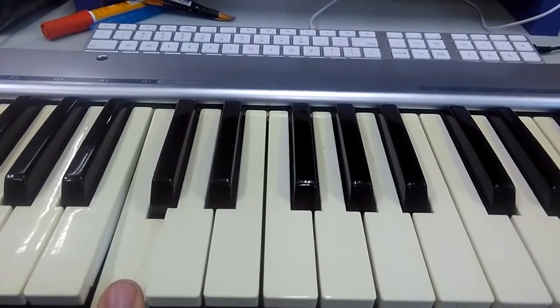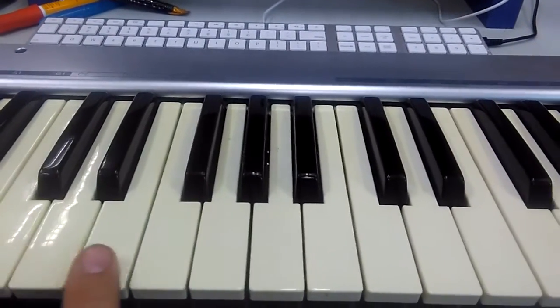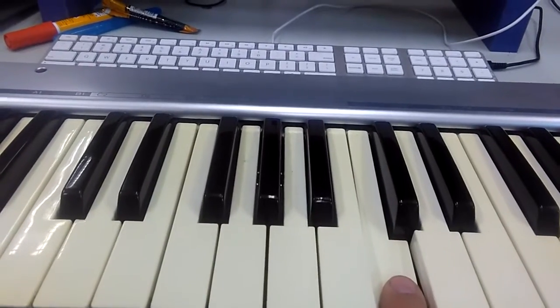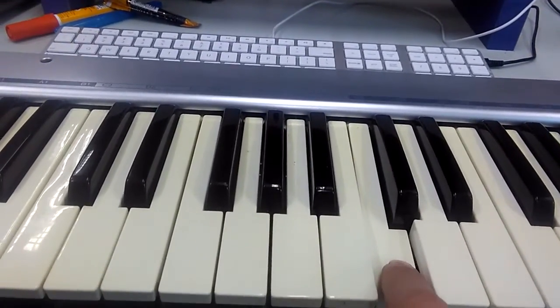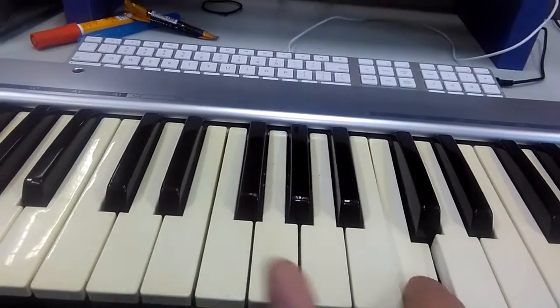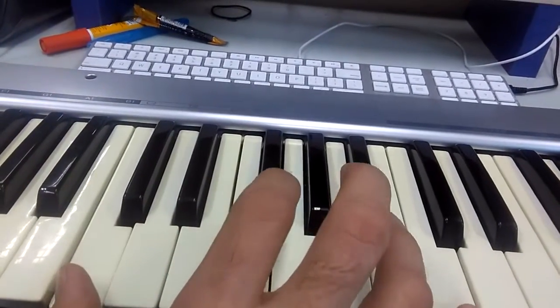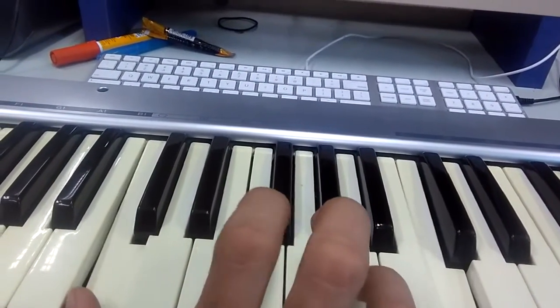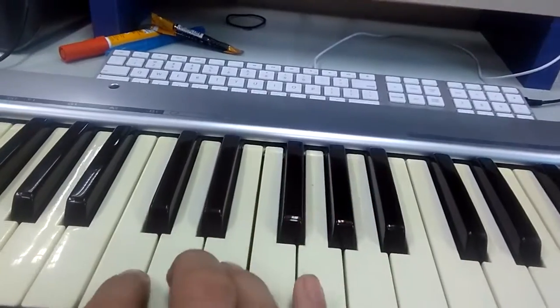So this note here is a C note. I'll go all the way up to this one, sorry. That's another C note. So from here to here is an octave. It's the same note. It's got the same, not frequency, but you can hear that it's similar.